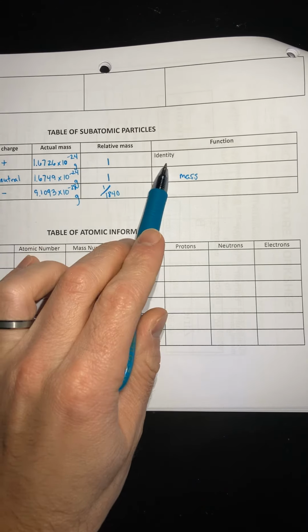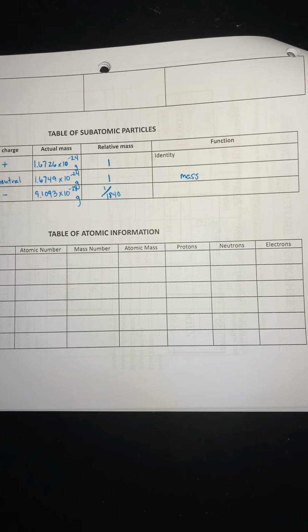Remember yesterday we talked about how you can have two atoms of the same element that have different masses. That's because they can have different numbers of neutrons. It doesn't affect the identity because the identity is only determined by the number of protons. So neutrons only affect the mass. It can affect the stability, but we'll talk a little bit more about that later.